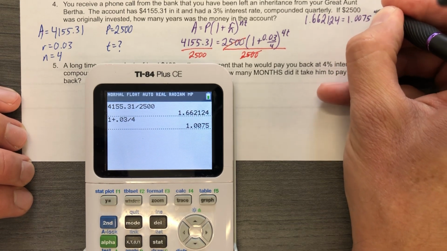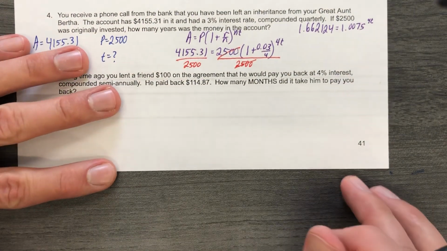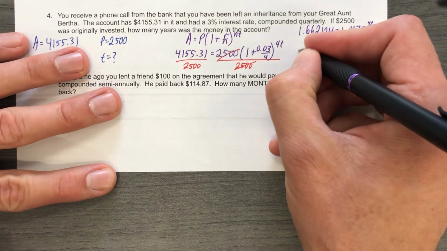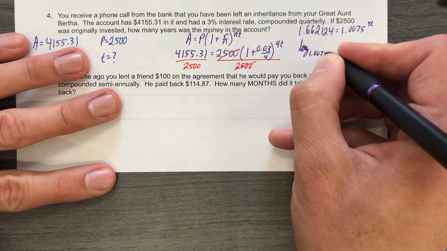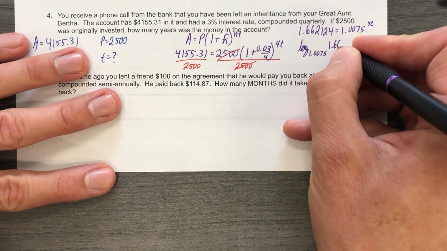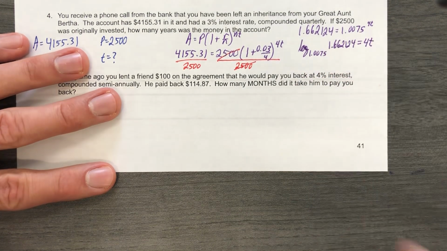1.0075, and we're going to raise it to the 4t. This is exponential form. It may not look like it because of all the decimals, but it is. So we're going to write it as a log. Log base 1.0075 of 1.662124. That is equal to 4t.